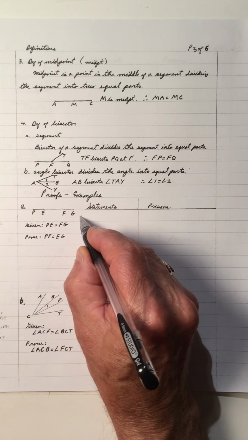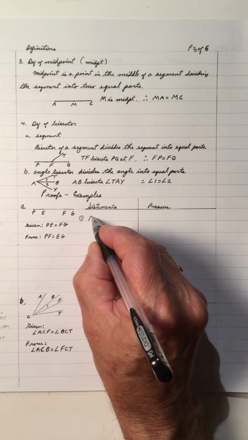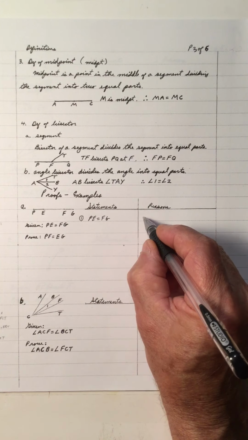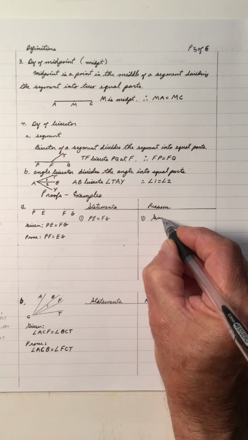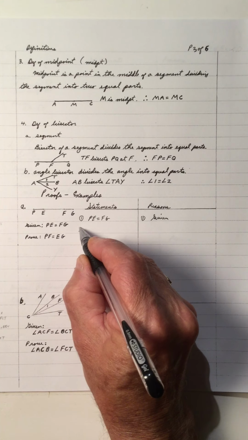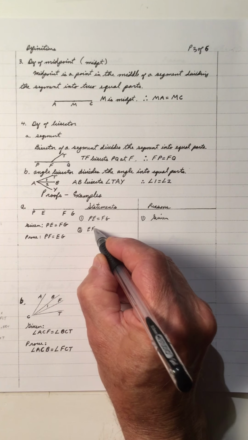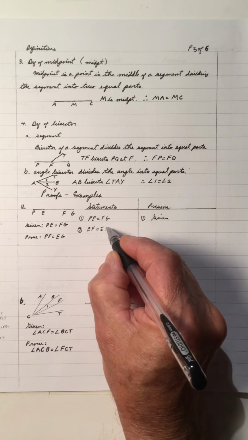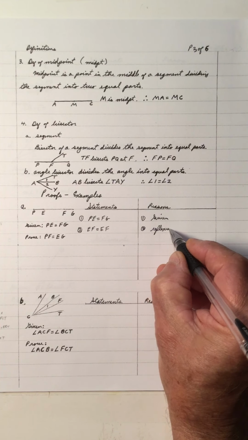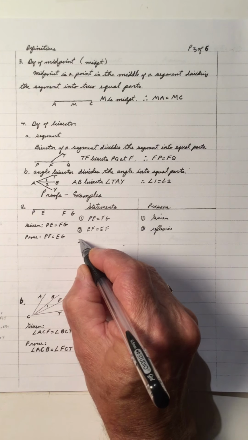So when we do proofs, we have a statement. I'm going to call it 1 in a circle. We normally put the given in the first statement. So that's the given, and the reason is, well, it's given to us. Now, we want to get PF, so we'll take EF, which has to be added on. EF is equal to EF by what we call the reflexive property of equality, that we just practiced.